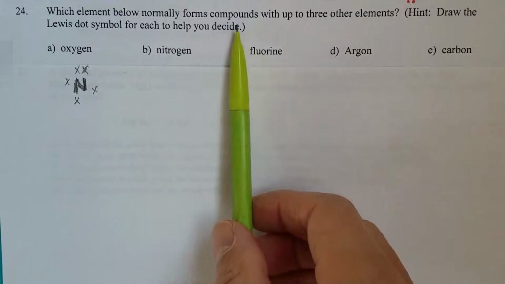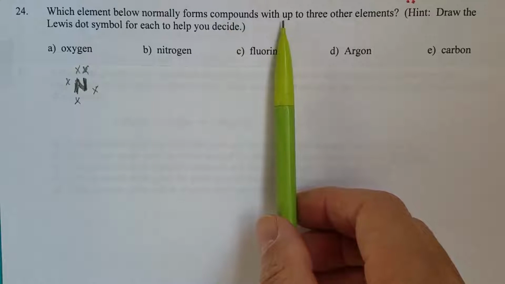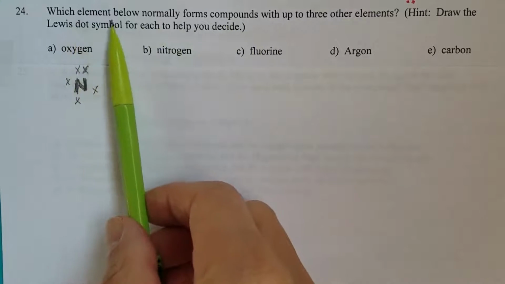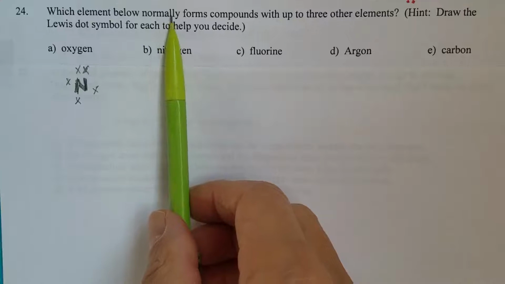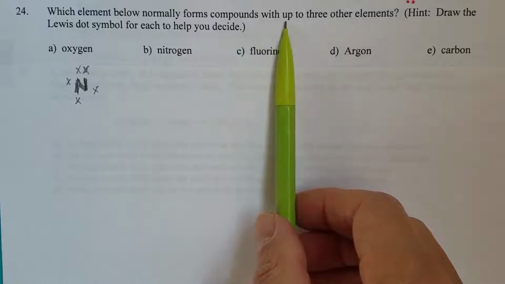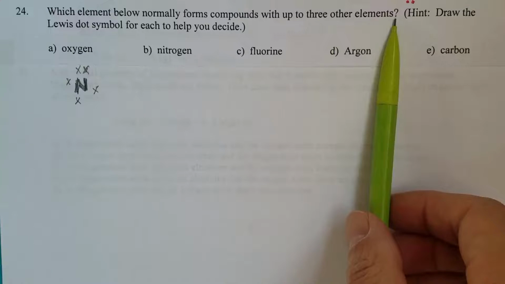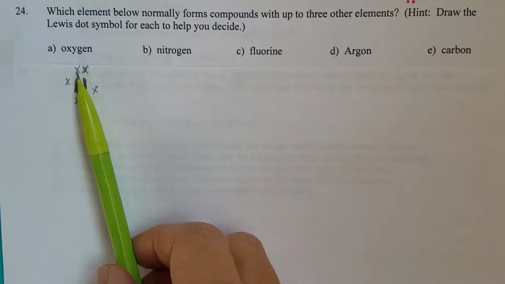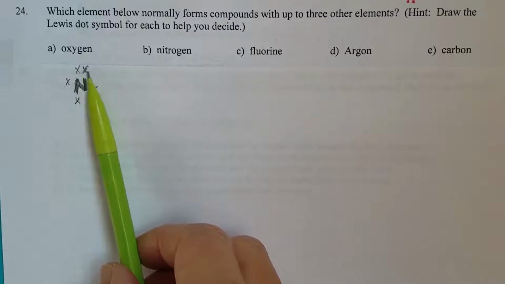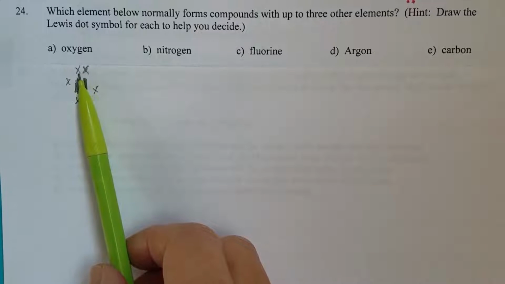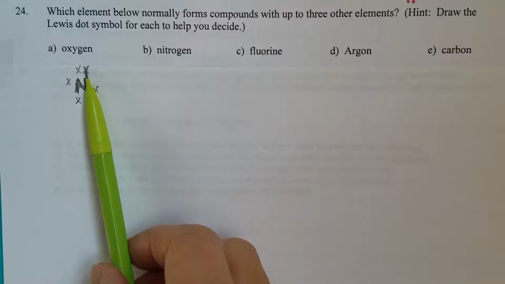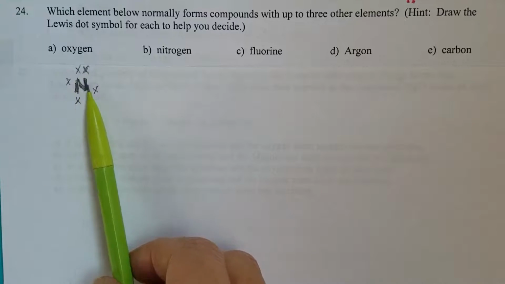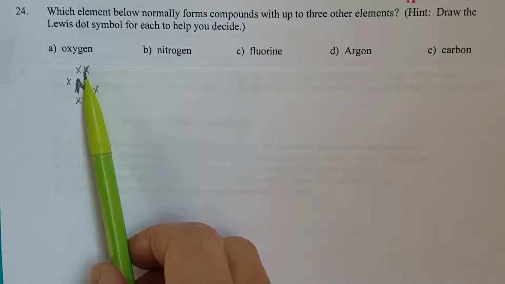Let's understand the question a little better this time. Which element below normally forms compounds with up to 3 other elements? What it means is, here that's already paired, so we call that a lone pair. So it cannot share. Nitrogen on this spot cannot share an electron with any other elements.